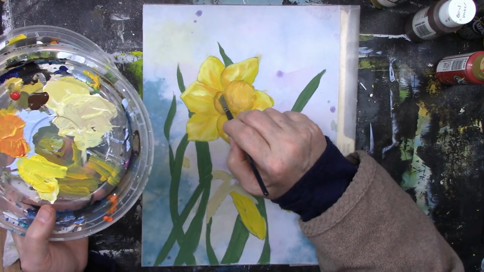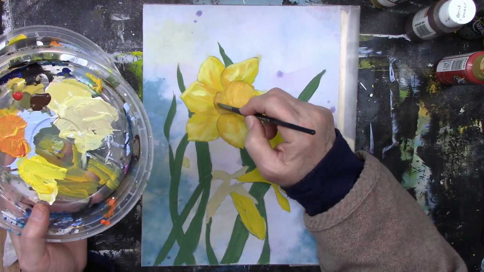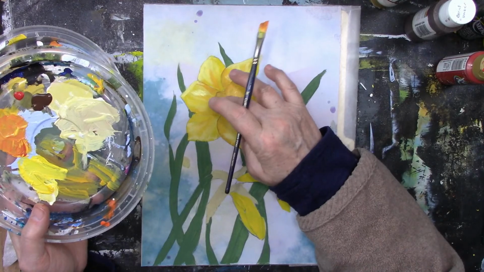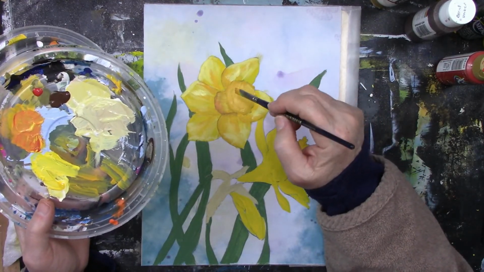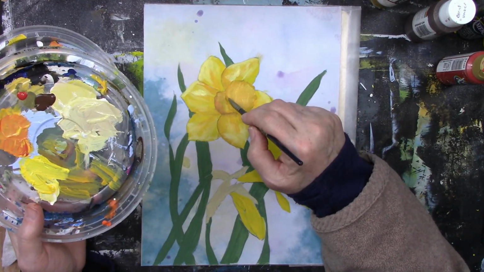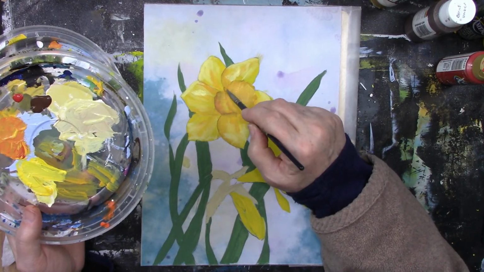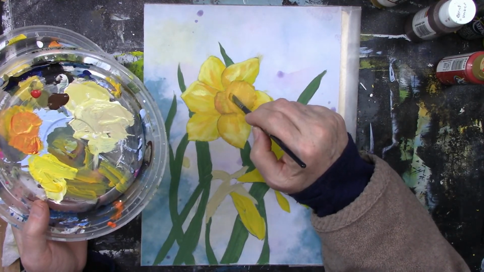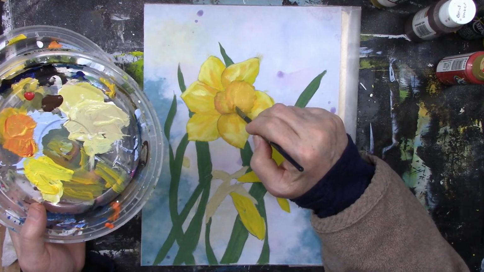I think that would be nicer to look at, yeah, that's better. And just underneath the ruffle, just a few dots. And then along the edge of it too, just put a few dots.